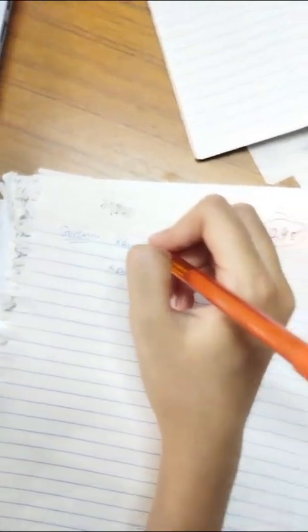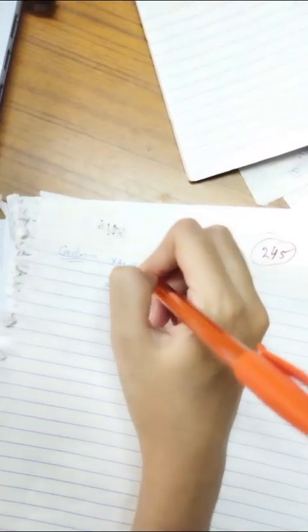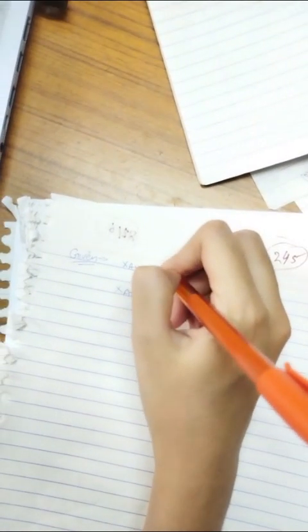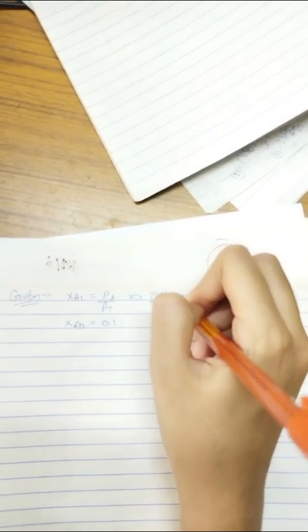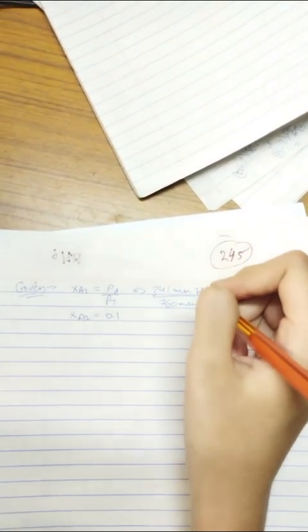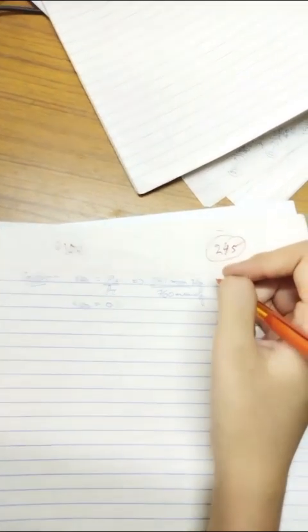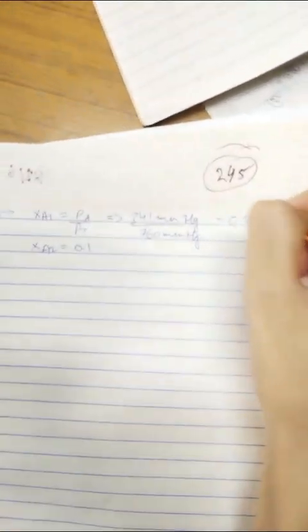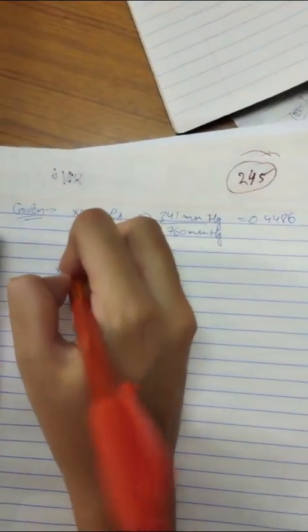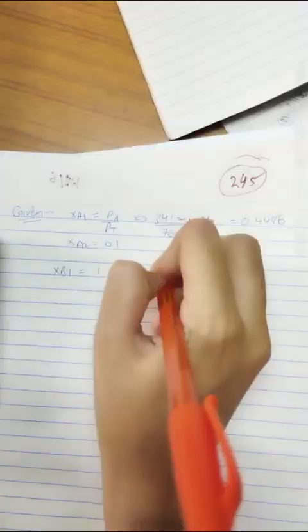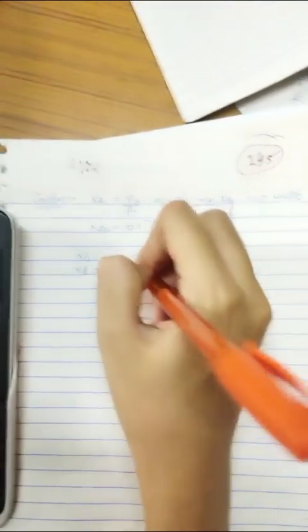We know that the concentration is the vapor pressure upon total pressure. So our vapor pressure in the question is given as 341 mmHg and our total pressure is 760 mmHg. On calculating, we will get our value as 0.4486.